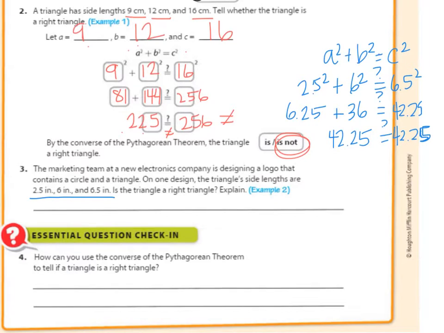So these are, in fact, equal. So it does make a right triangle. So yes, it is a right triangle. And that is because 2.5 squared plus 6 squared does equal 6.5 squared. I'm just going to put 42.25 does equal 42.25. So that's my explanation there.